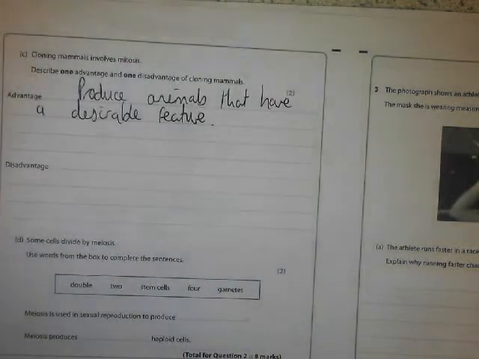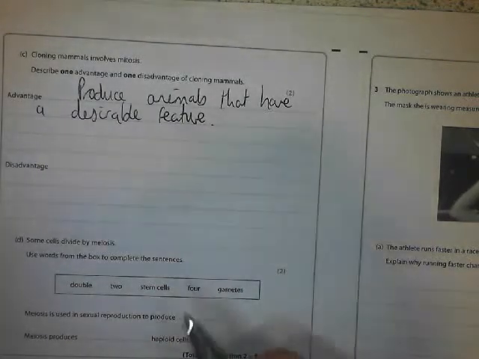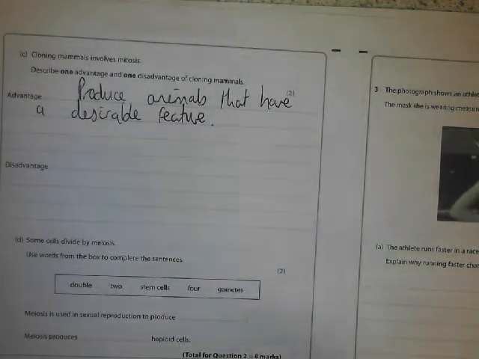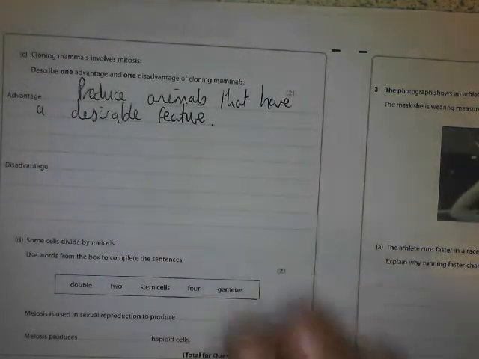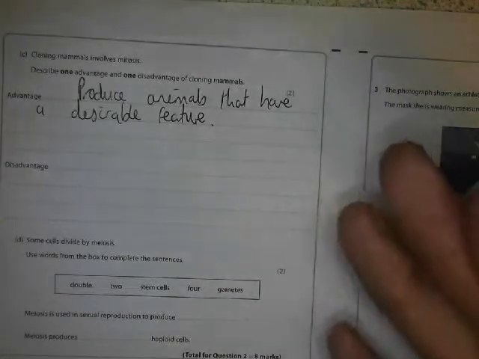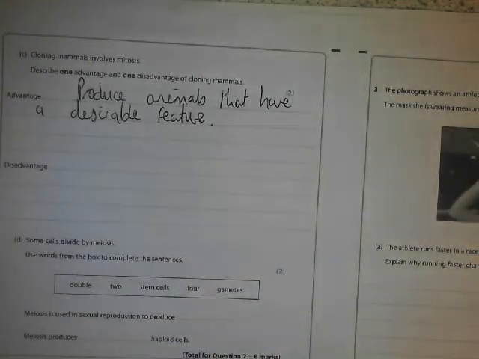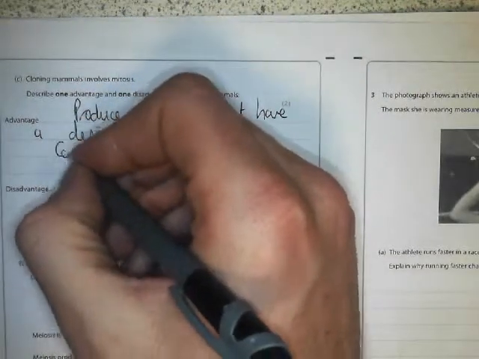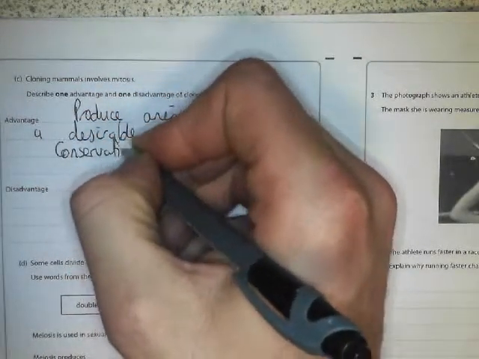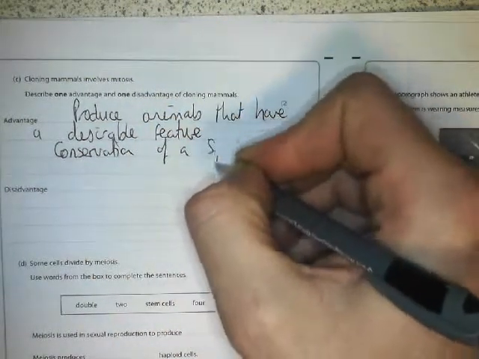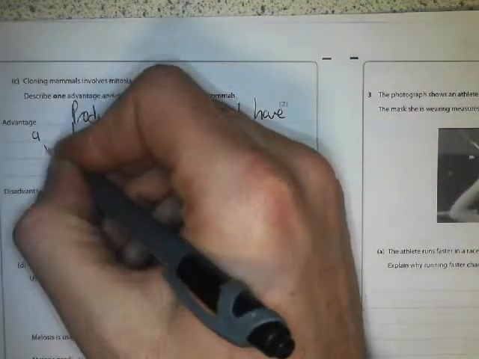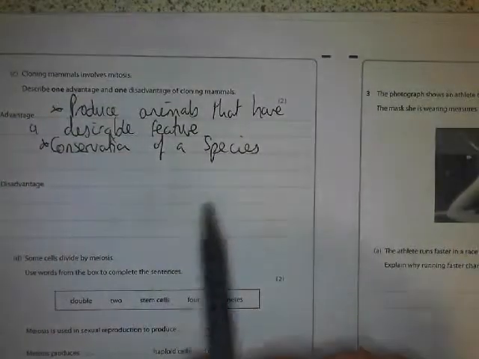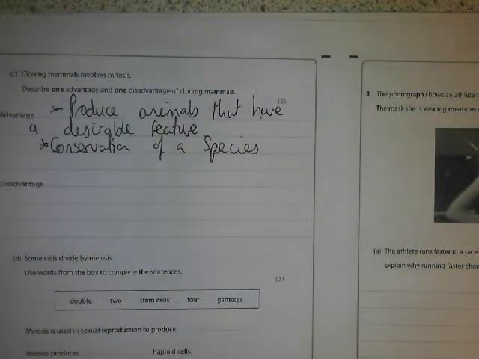Okay, if you've got a prize-winning bull that's amazing at producing, or an amazing stud that produces lots of meat or produces lots of great offspring, then it is beneficial for that farmer to have lots of those bulls or lots of those cows that produce gallons of milk. So you can produce animals that have a desirable feature. Also, some of you put this, conservation of a species. Okay, so there's two there, but it's just after one. So they're really two go-tos for that question.